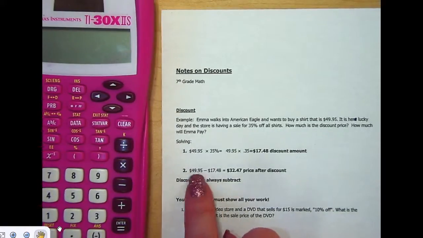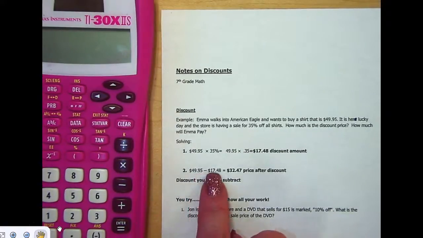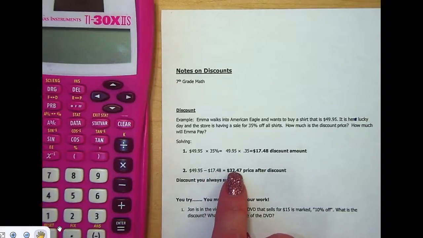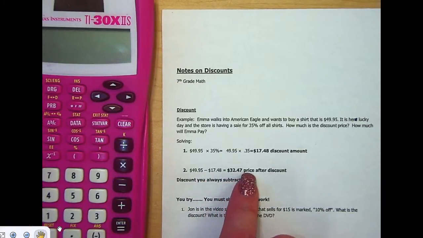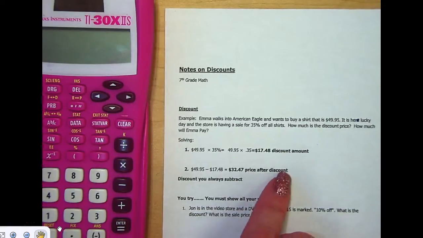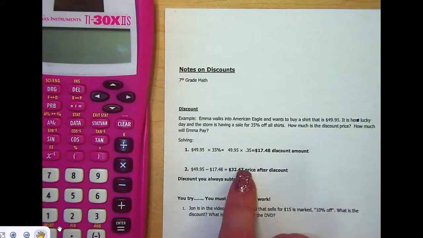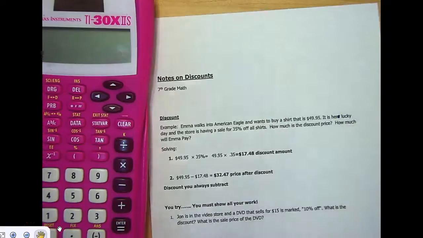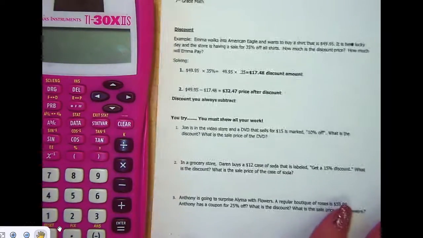So $49.95 minus $17.48 makes it $32.47. That's the price after the discount. And then in the real world where we live, you would then have to find the sales tax percent, and then you would have to add that back to it. But they're not going to make you practice that just yet.